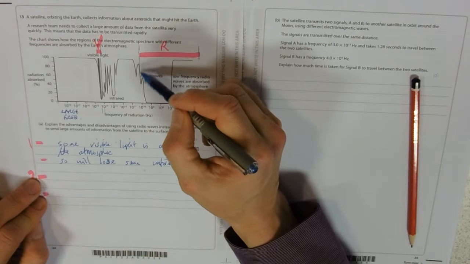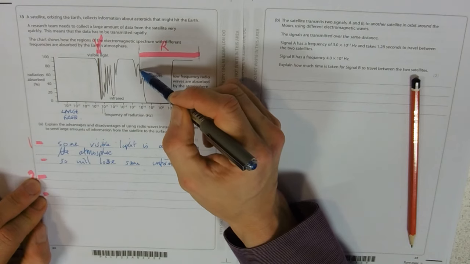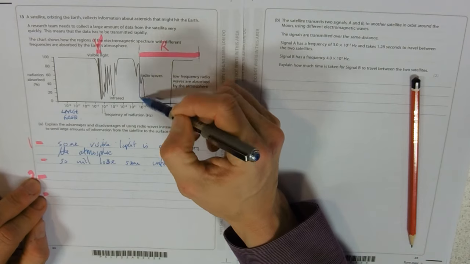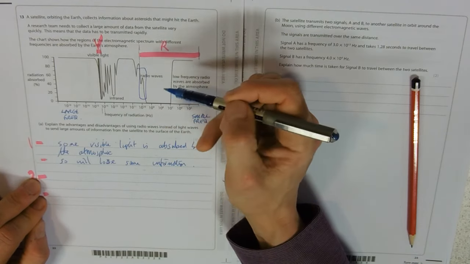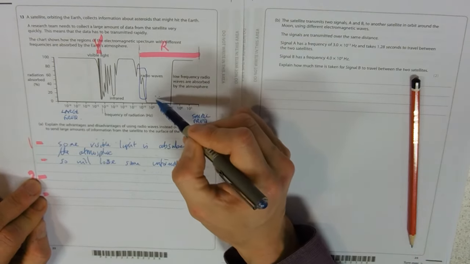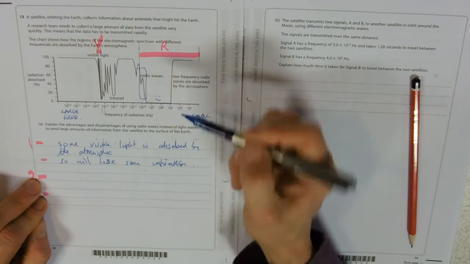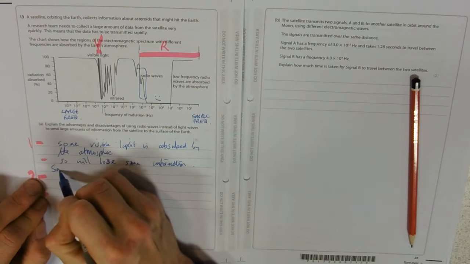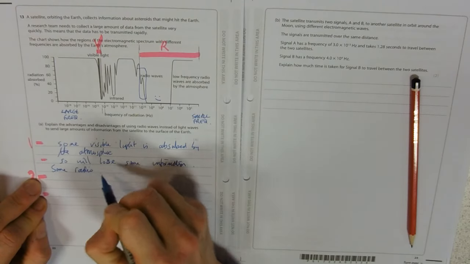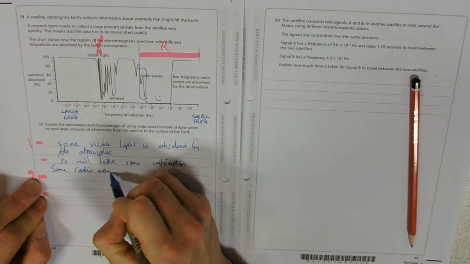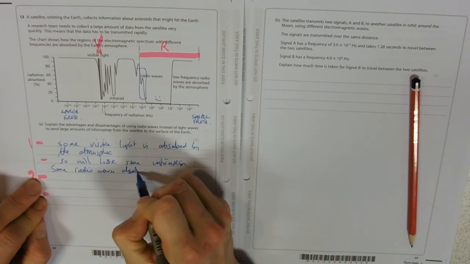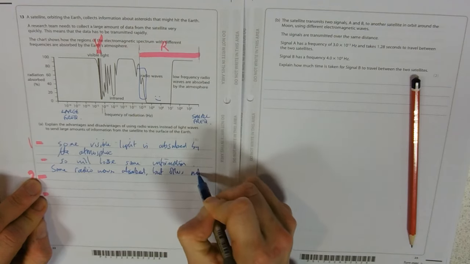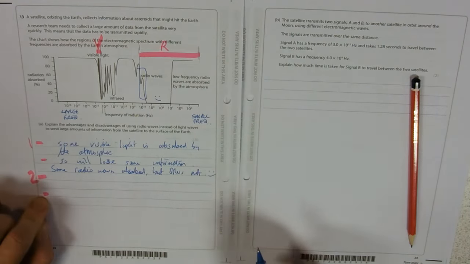You could do that the other way around. You could say, look here in the radio waves, some radio waves like these ones here are going to get absorbed, so they're no good, but some here like 10 to the 9, 10 to the 8 are going to get through. So you could say some radio waves are absorbed, but others not absorbed, so that would be good.